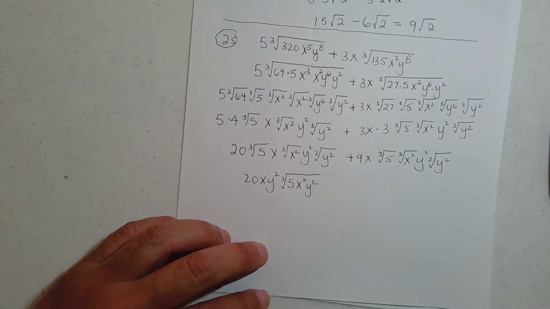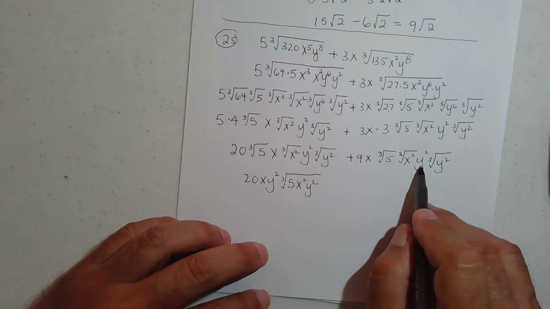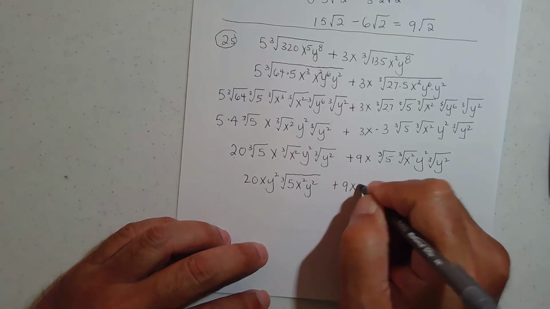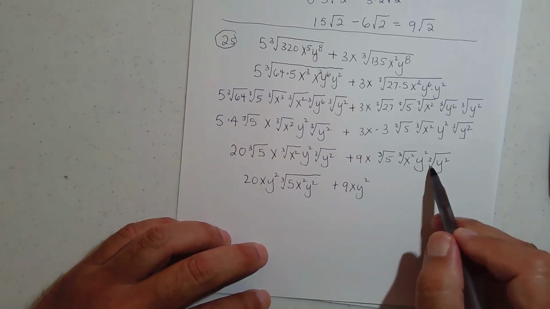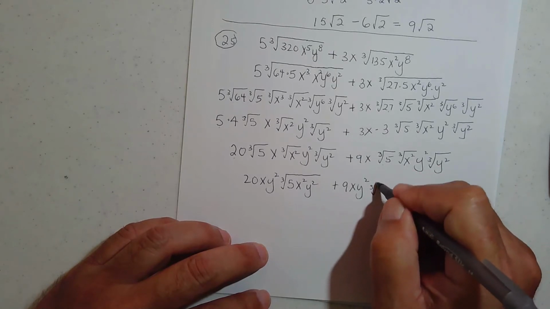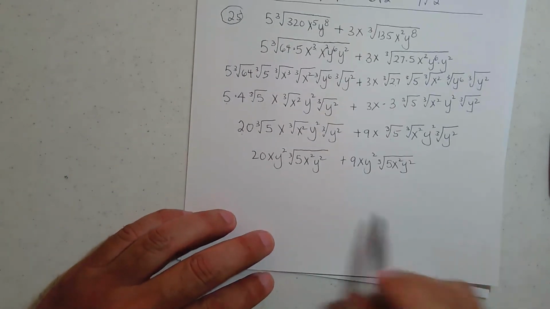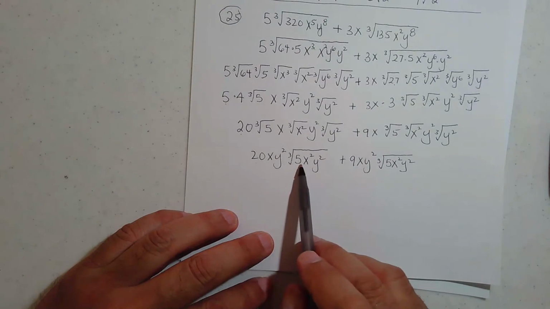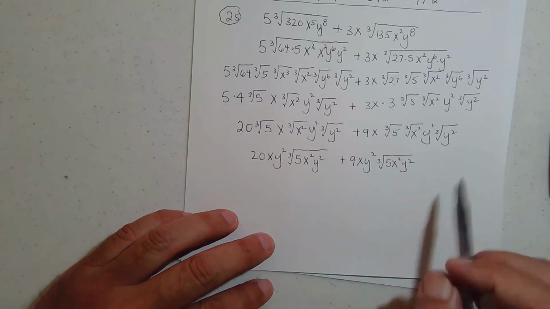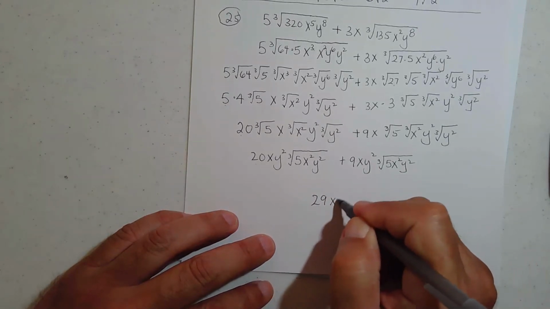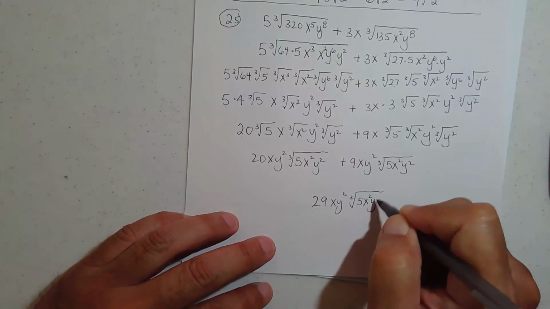And then we bring over all the radicals and all the non-radicals. We move the non-radicals to the front. So that's 9x y squared. And then the cube root of 5, cube root of x squared, cube root of y squared. Put back together. And then 20x y squared, cube root of 5x squared y squared, plus 9x y squared, cube root of 5x squared y squared would be 29x y squared, cube root of 5x squared y squared.